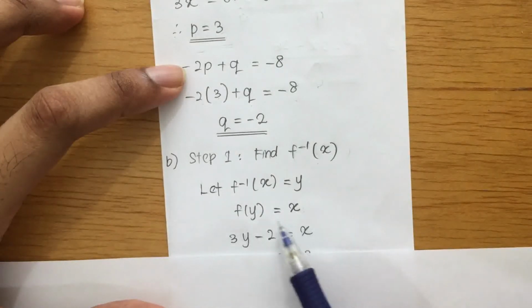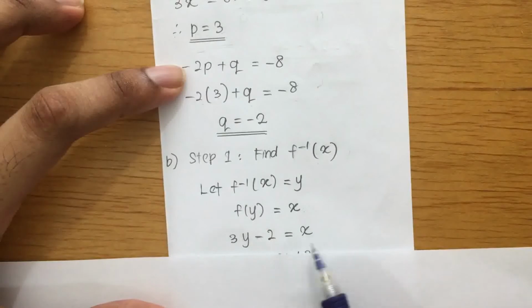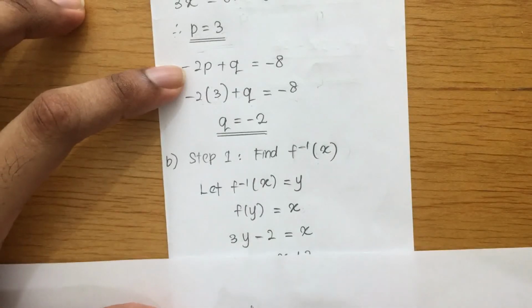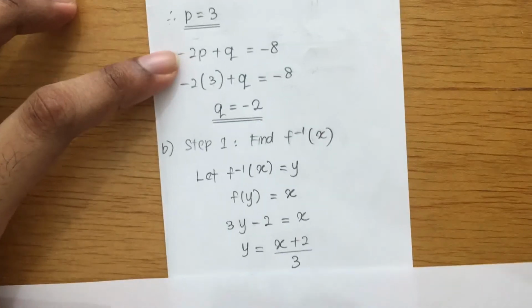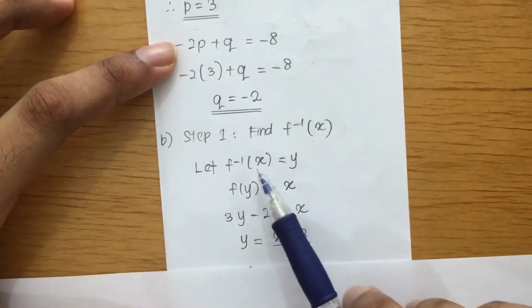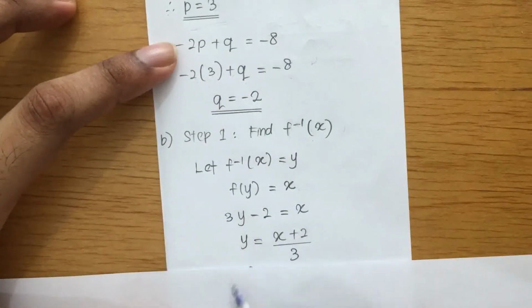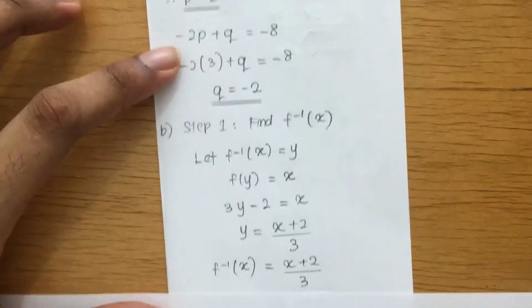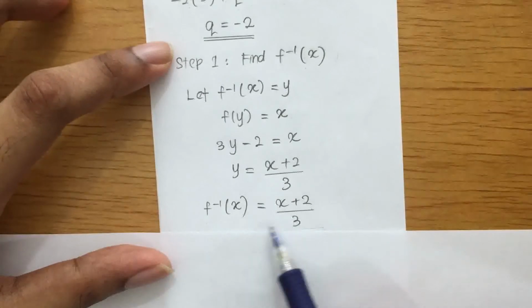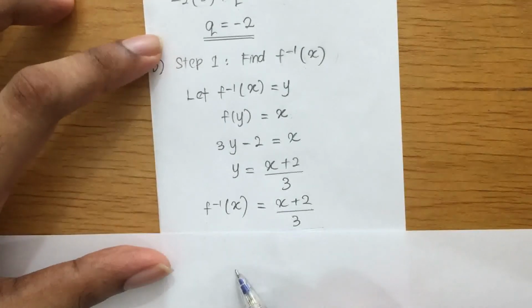So we need to form an expression of y in terms of x, guys. To find y, you add 2 to x, and then you divide by 3. So from here you get y is equal to (x plus 2) divided by 3. Since you let y equal f inverse of x, you can immediately find f inverse of x is equal to (x plus 2) over 3. So this will be your first step, guys. Okay, so far so good.